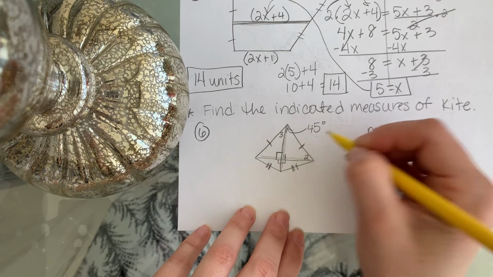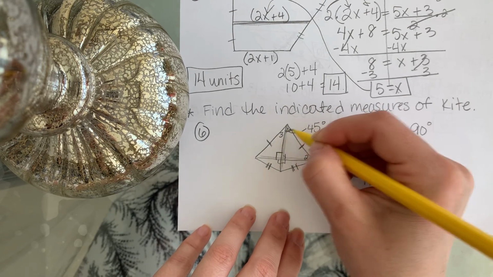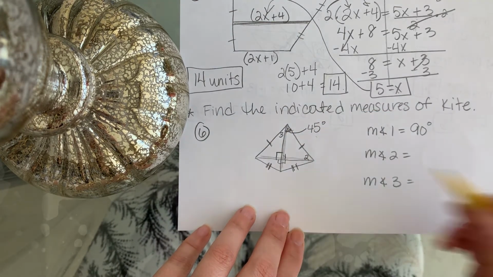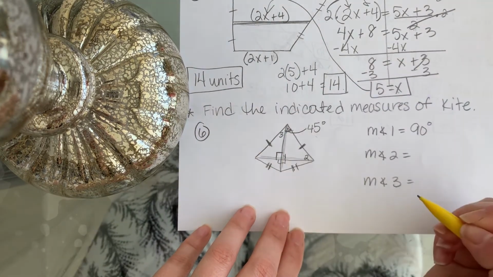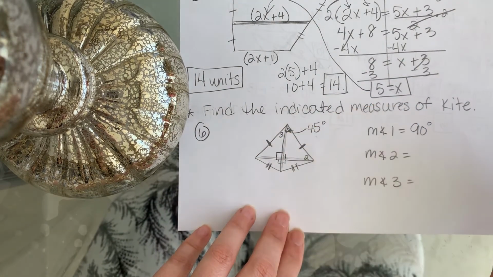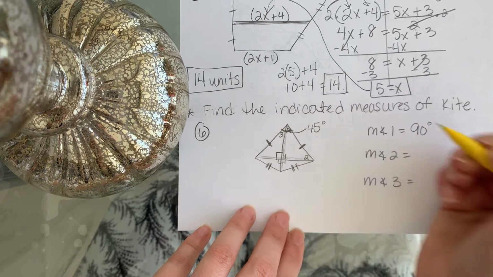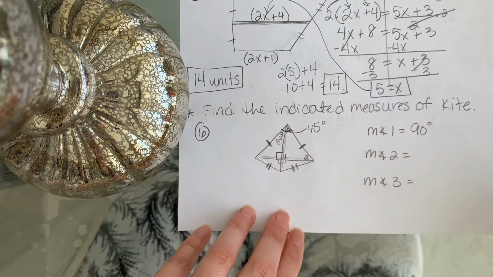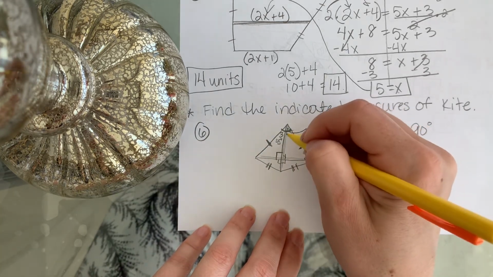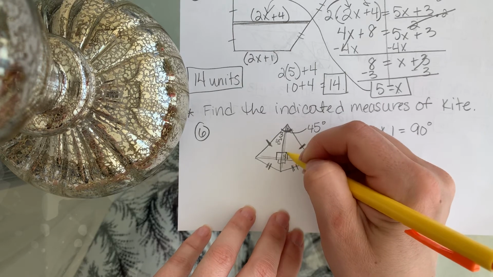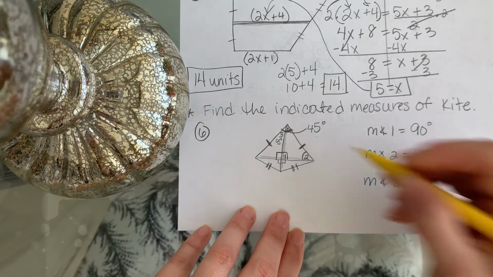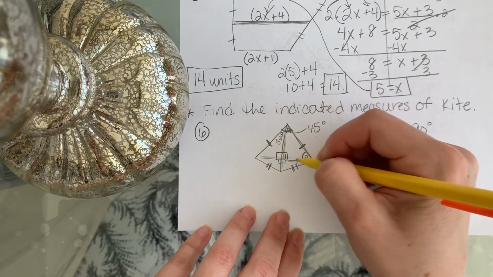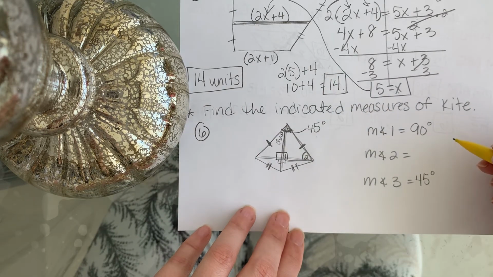They told us in the diagram that this angle is 45 degrees. So if this side and this side are equal, that means this angle and this angle are also equal. So what's the measure of angle 3? 45 degrees. If we know that this is 45 and this is 90, how much is angle 2 in this triangle? Well, guess what? This is a special triangle.